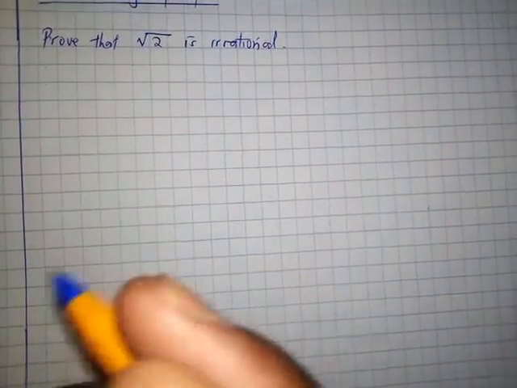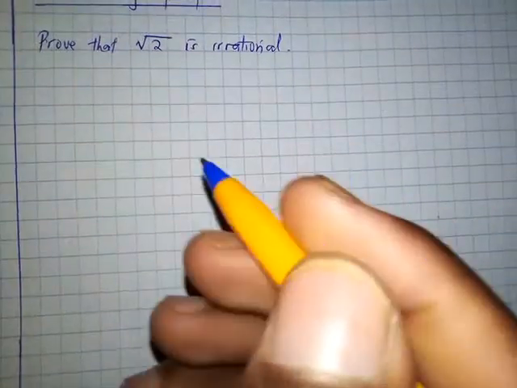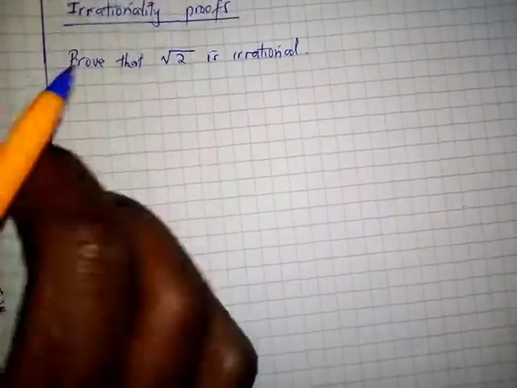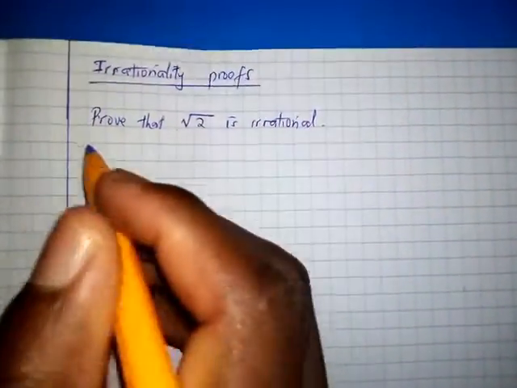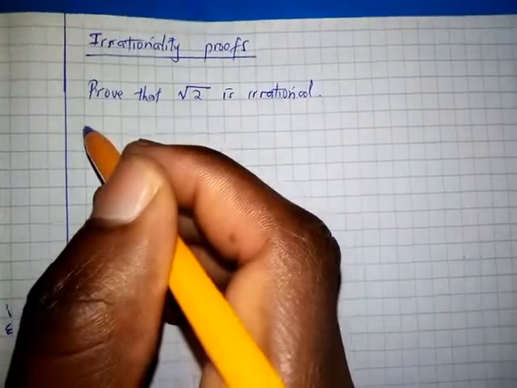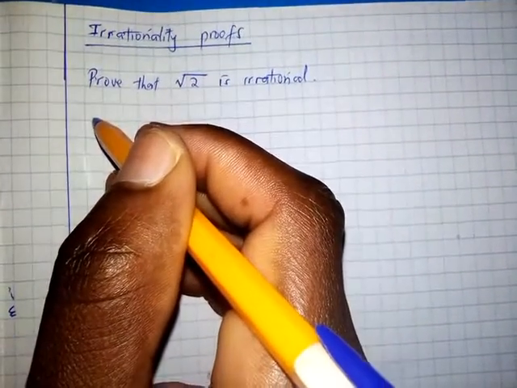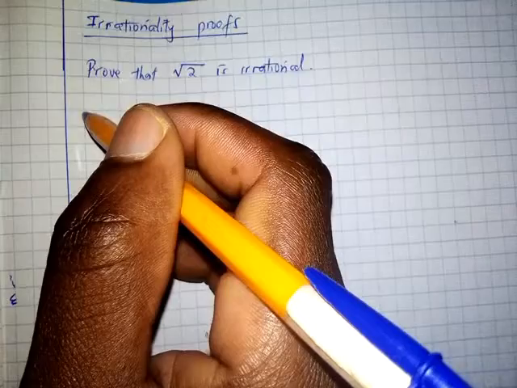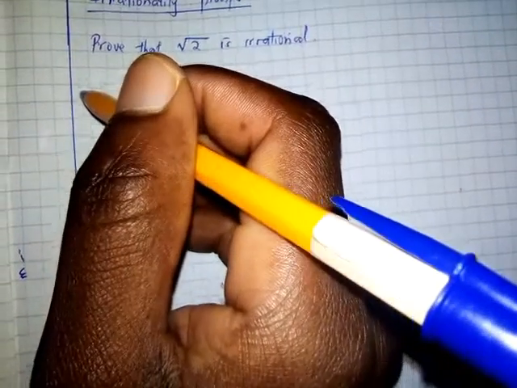First, before we prove, we want to look at some of the things that we have to know first.